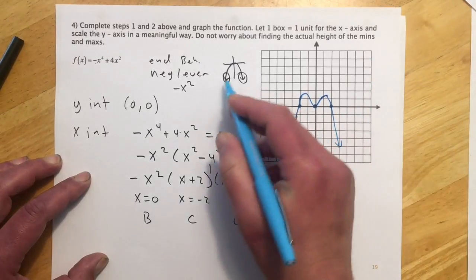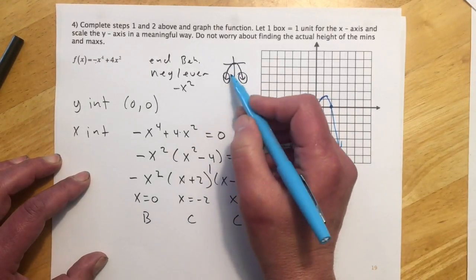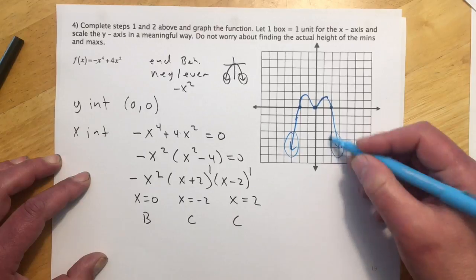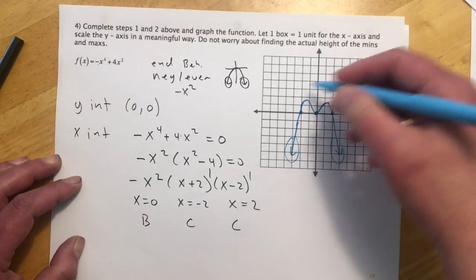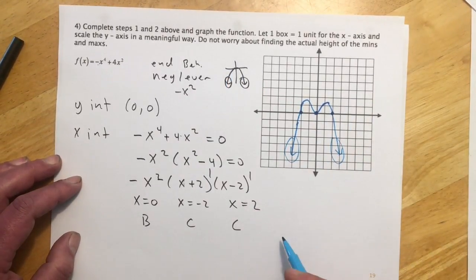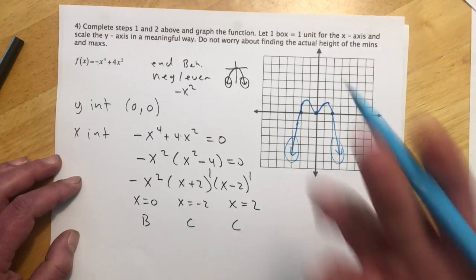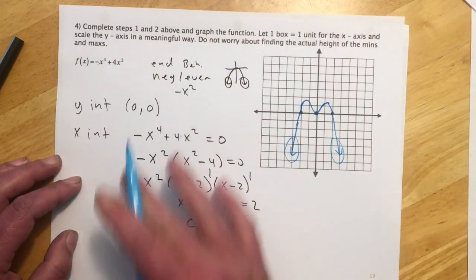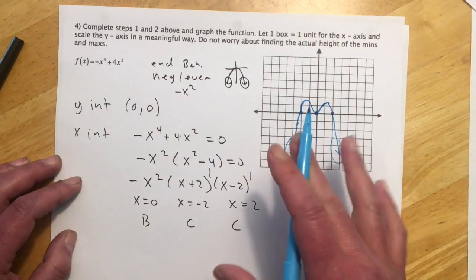And so even though the middle of the graph doesn't look like negative x squared, this part does. And so if we zoom back far enough, it has that same shape as negative x squared. So that's graphing polynomials. I'll do some more examples, but this is kind of what the section's about, and this is what you would see on the exam.